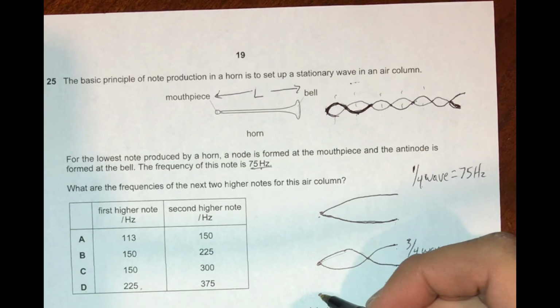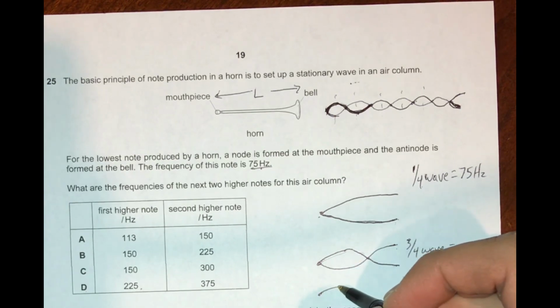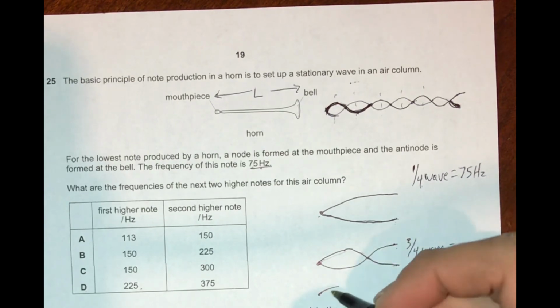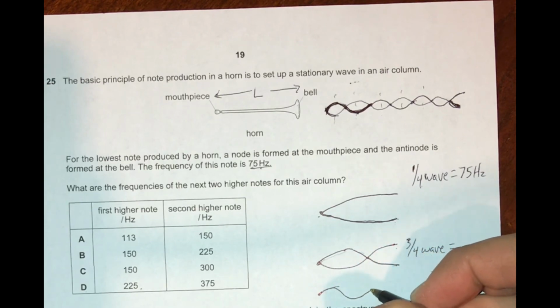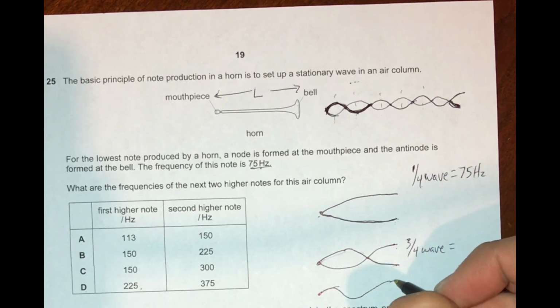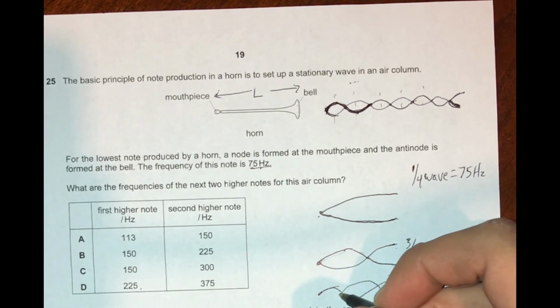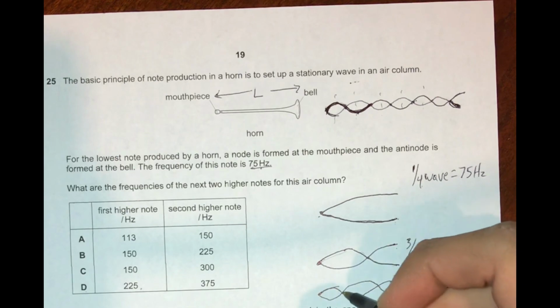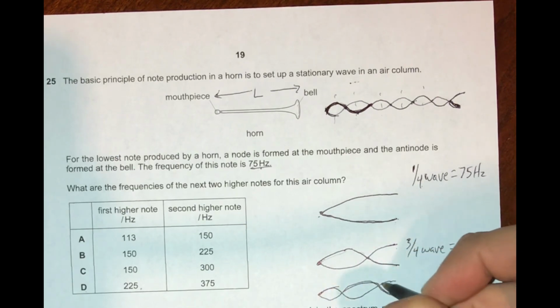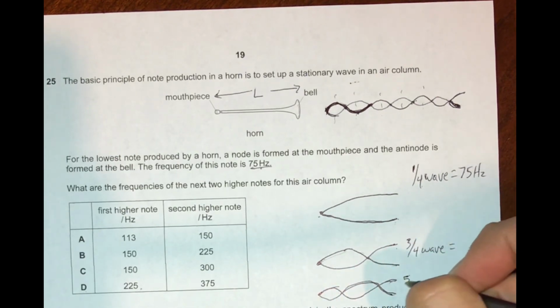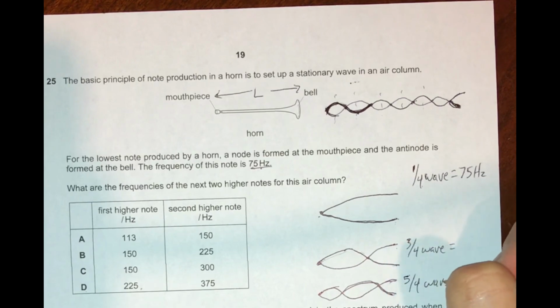The second highest note, again, it's going to have to end in an antinode, but now we're going to have to fit that whole wave, and then it's going to open up one more time. So it still ends in an antinode. This one comes in like this. That's not the best looking wave, but you get the idea. There we see 5/4 of a wave, and you've probably noticed a pattern by now.